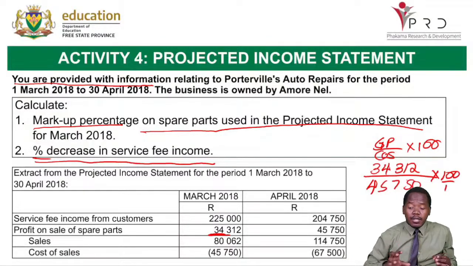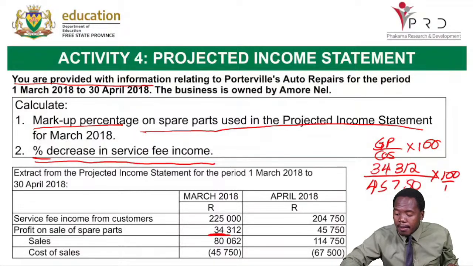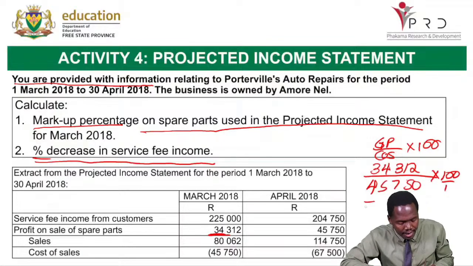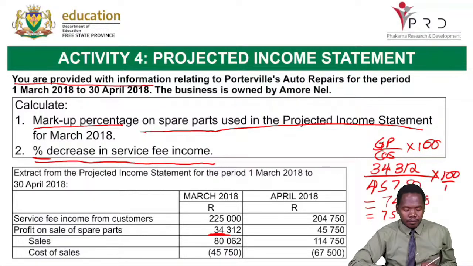Why are we doing all of this? We are learning to calculate items in the projected income statement so that we can complete our projected income statement. 34,312 divided by 45,750. So our answer becomes 74.998, which becomes 75%, to round it off.